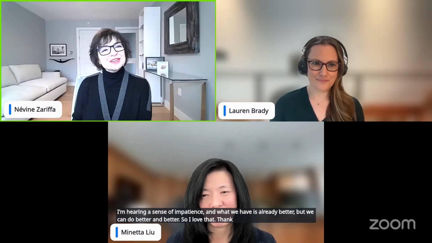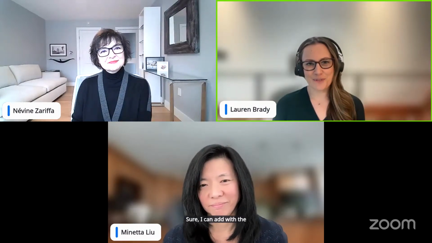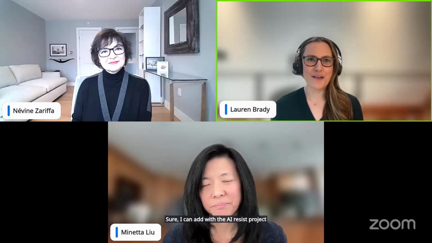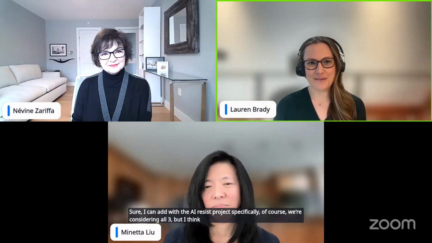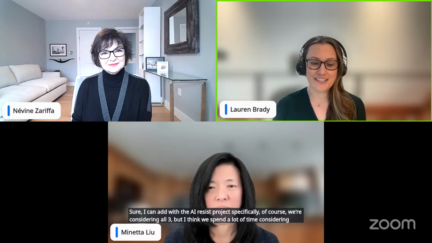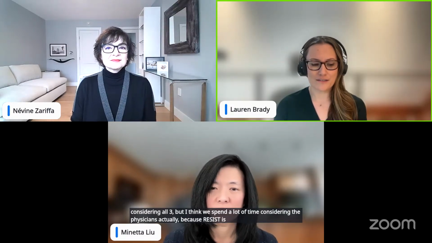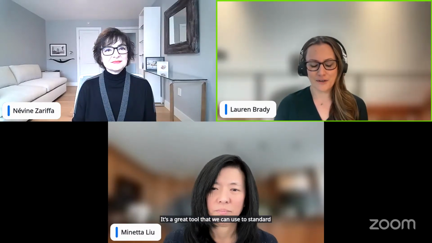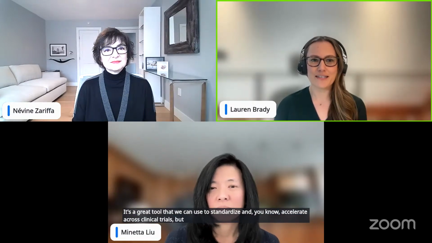And Lauren, your thoughts on this? Sure, I can add with the AI RECIST project specifically. Of course, we're considering all three, but I think we spend a lot of time considering the physicians, because RECIST is a great tool that we can use to standardize and accelerate across clinical trials, but it's a little bit laborious and cumbersome.